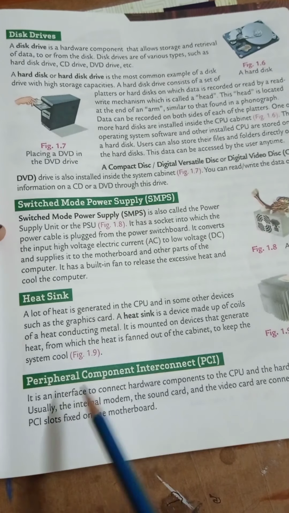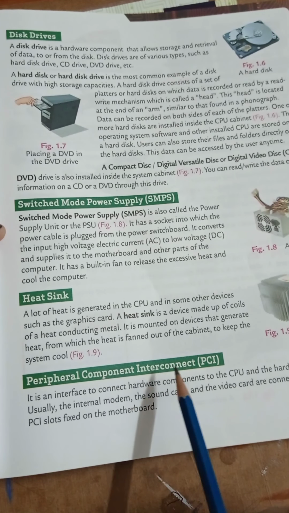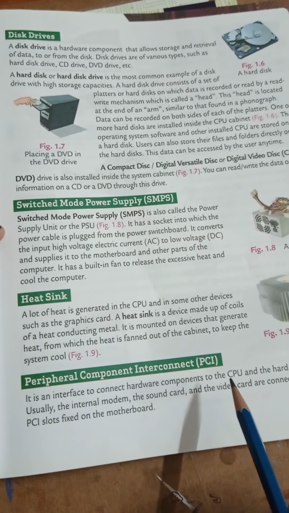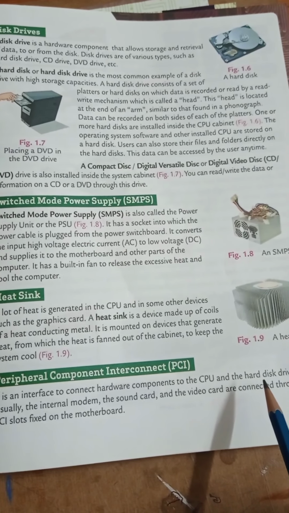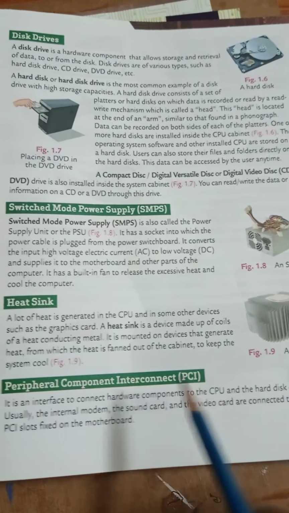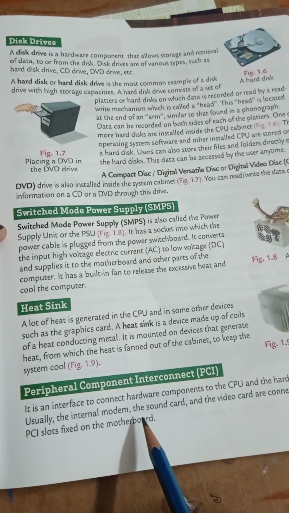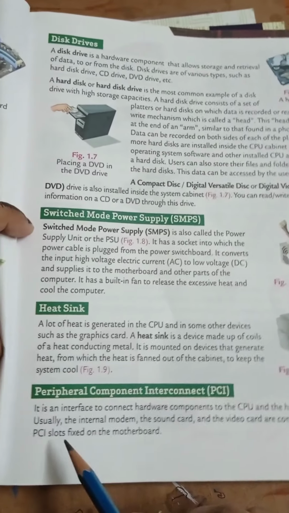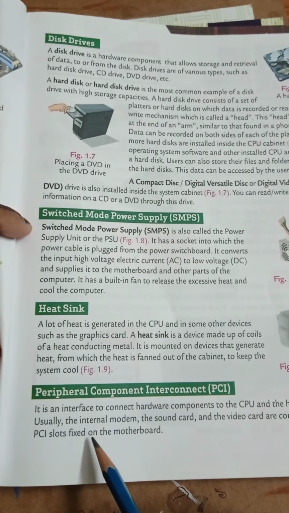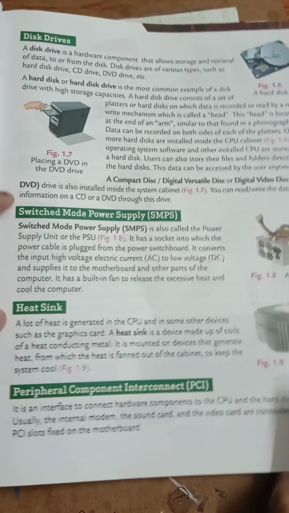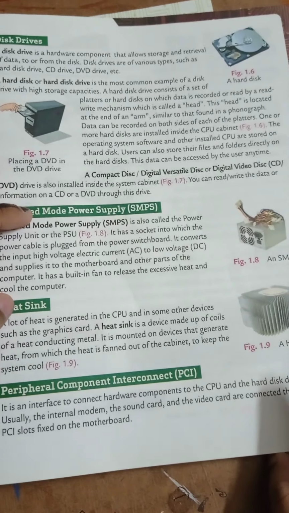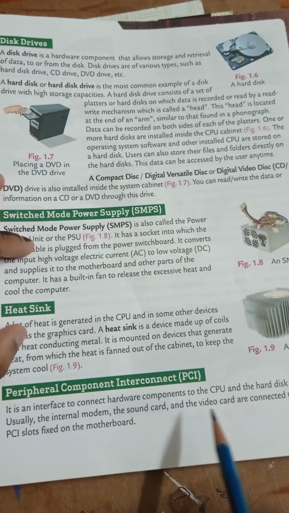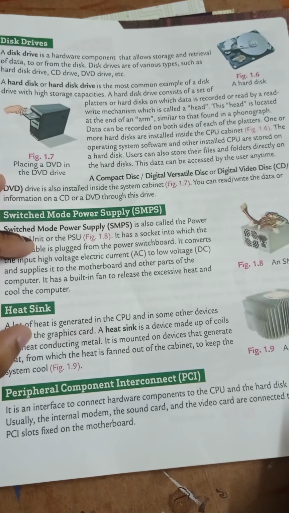The next topic is PCI. Full form of PCI is Peripheral Component Interconnect. It is an interface to connect hardware components to the CPU and the hard disk drive. Usually, the internal modem, the sound card and the video card are connected through PCI slots fixed on the motherboard. So the main purpose of PCI is to connect internal modem, sound card and video card with the motherboard.